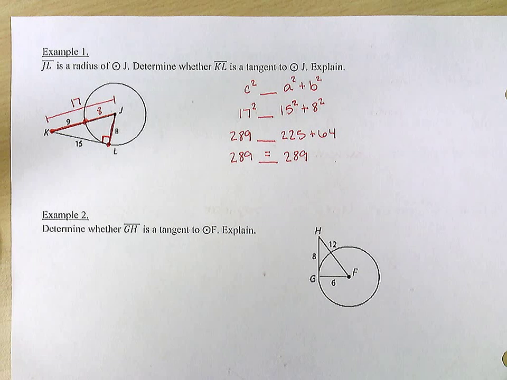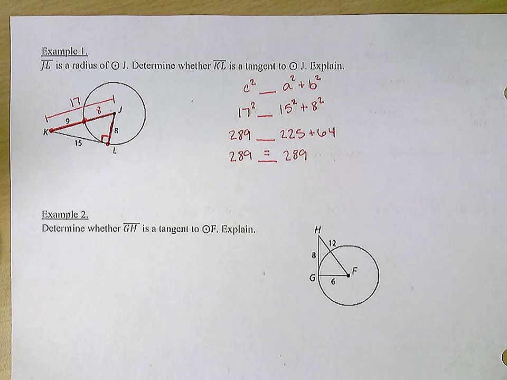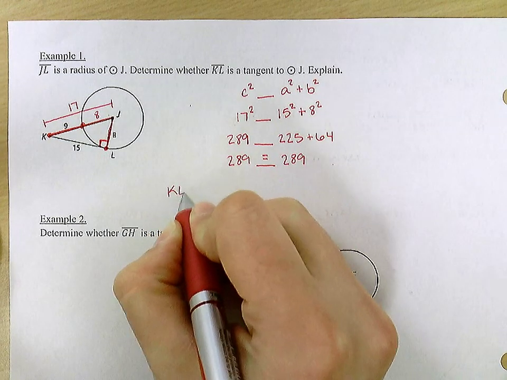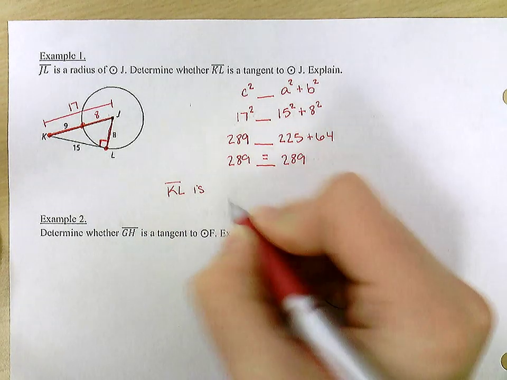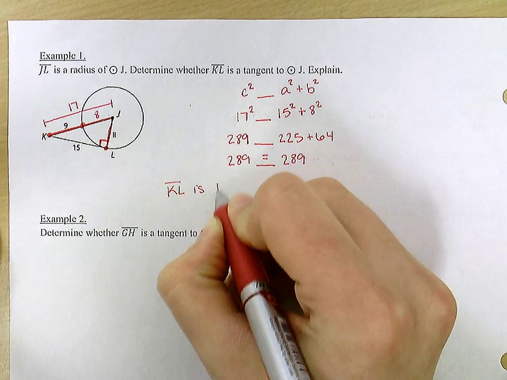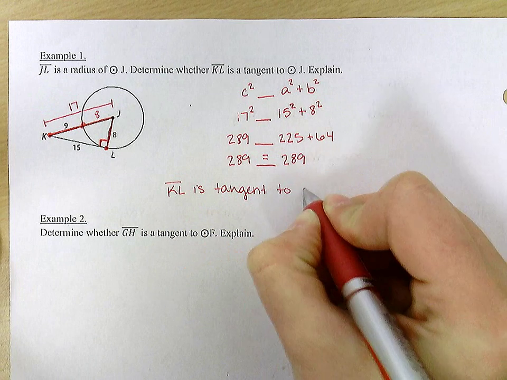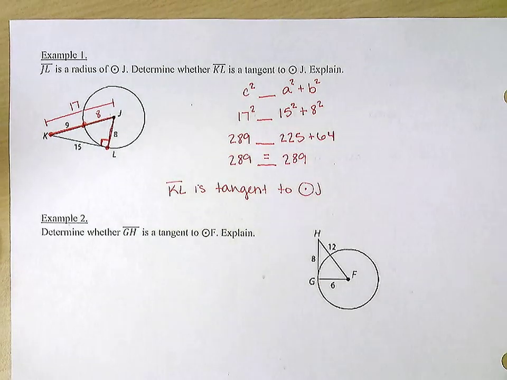Now these two are equal. Since they are equal, that means JL is perpendicular to KL because this is a right triangle. Meaning I can say KL is tangent to circle J, because that's what it was looking for.